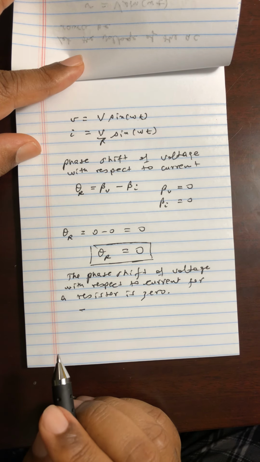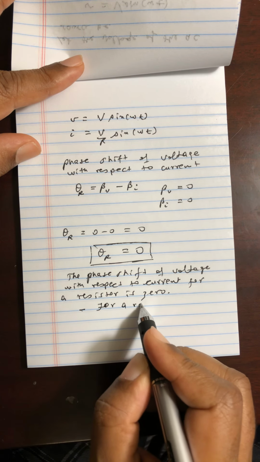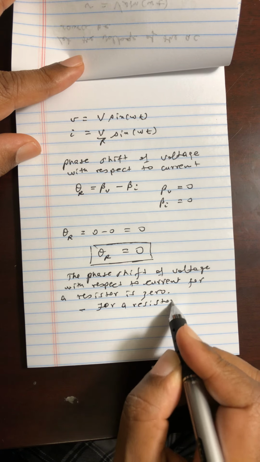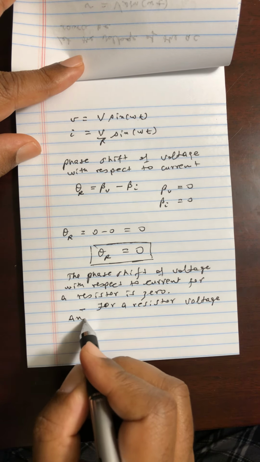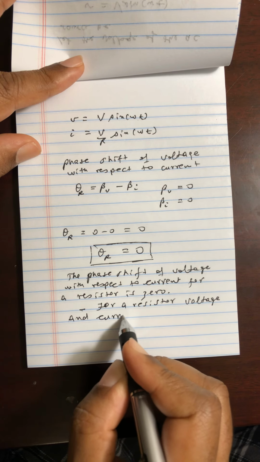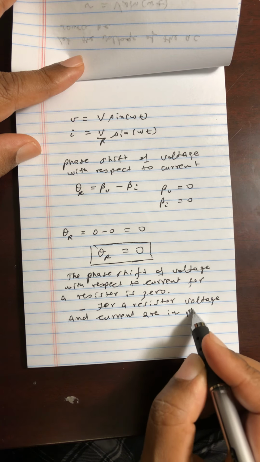In other words, for a resistor, voltage and current are in phase. That is, they oscillate together.